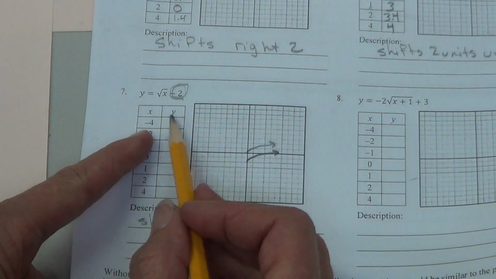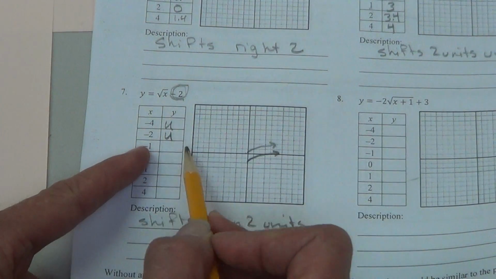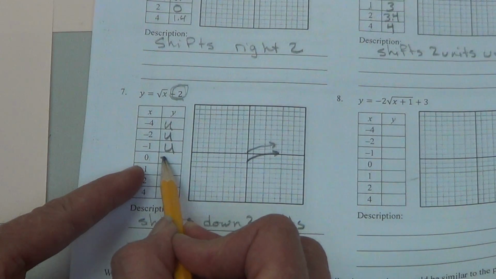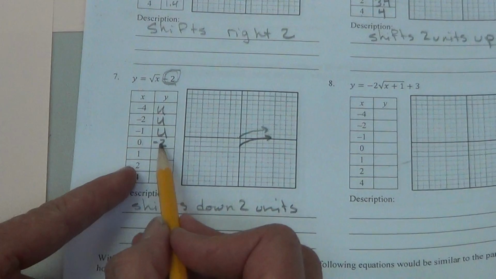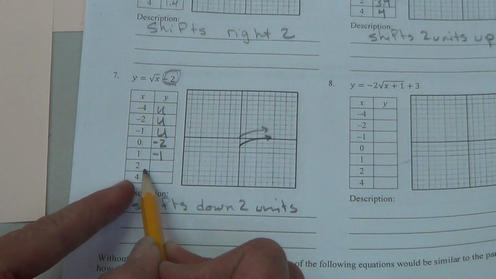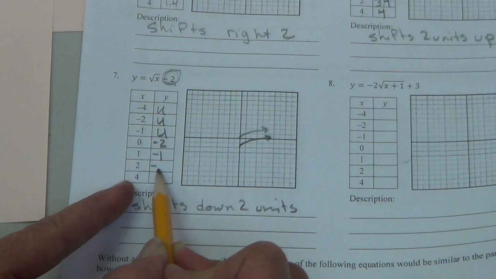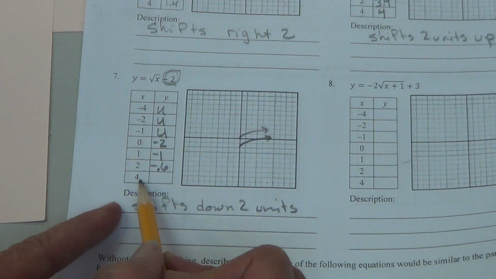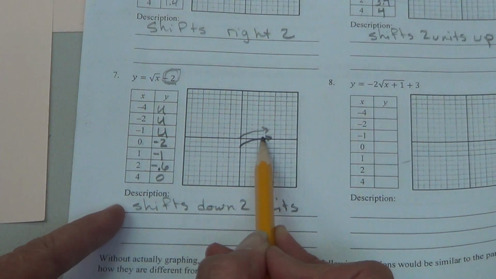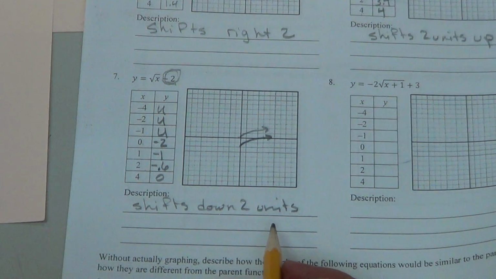Now fill in the numbers. -4 square root is undefined. -2 square root is undefined. Square root of -1 is undefined. Square root of 0 is 0, -2 is -2. Square root of 1 is 1, -2 is -1. Square root of 2 is 1.4, -2 is -0.6. Square root of 4 is 2, -2 is 0. And if you look at how we drew that, over here at 1, 2, 3, 4, it was 0. Okay? So that is correct.